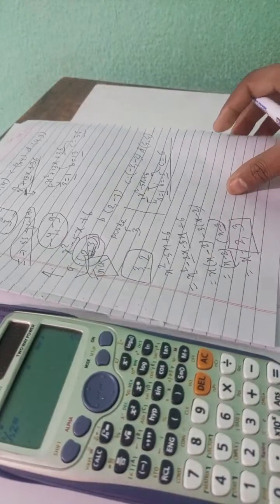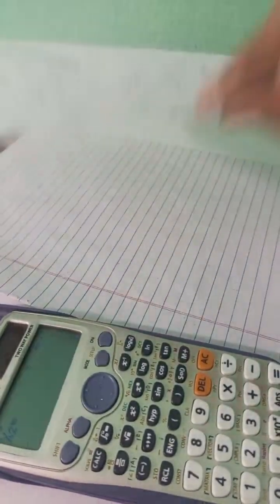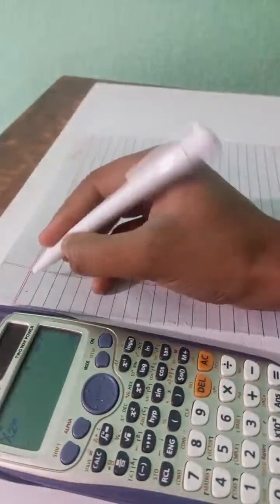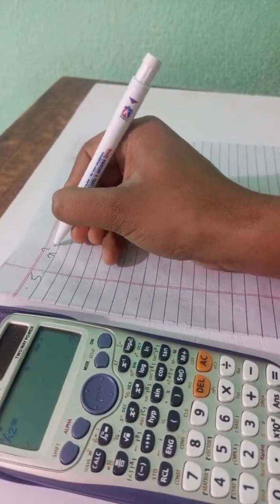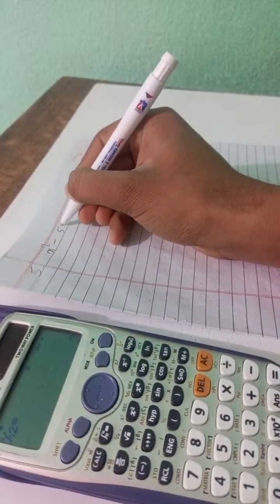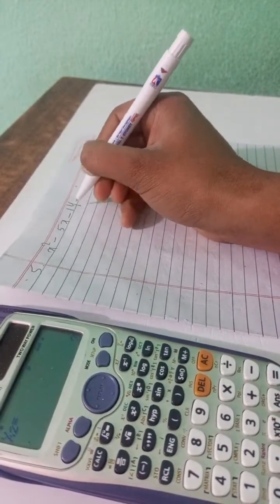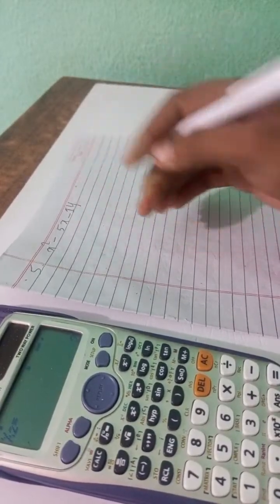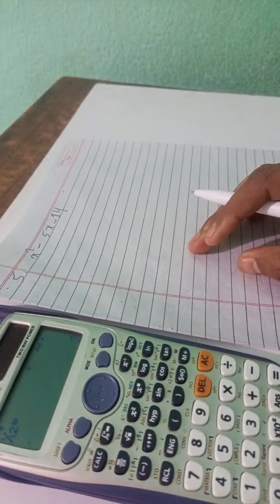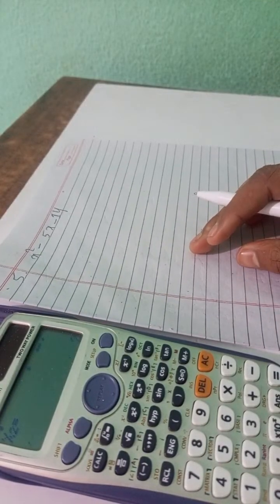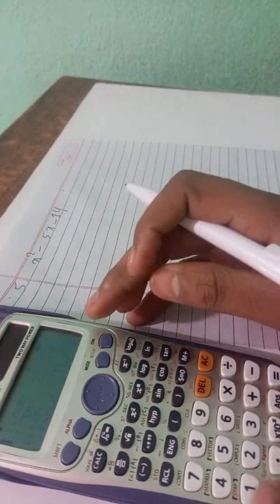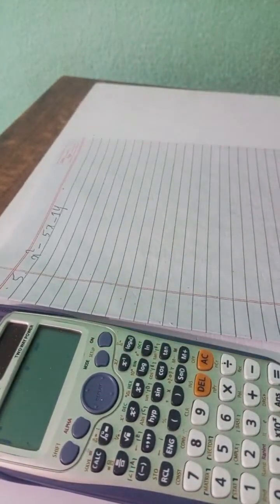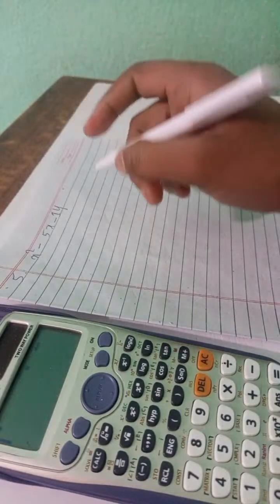Then we'll move on to question number 5. This is an important question. You have to focus here. How to do it? You may think you will get a problem, but by applying the calculator trick, there is no such problem.